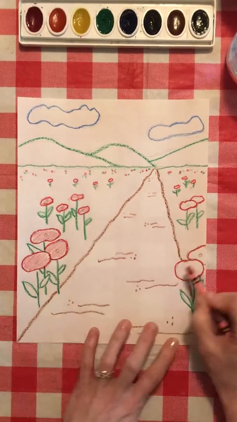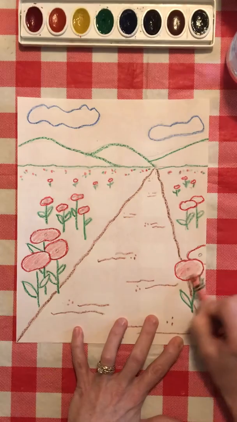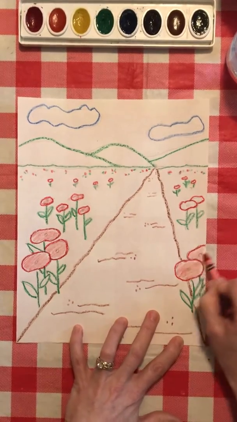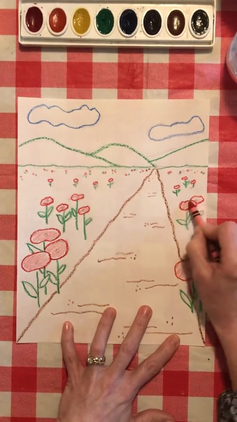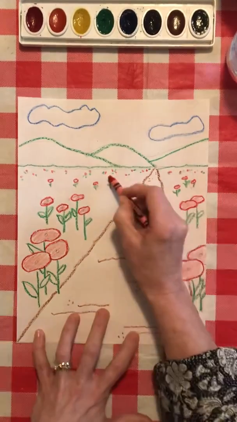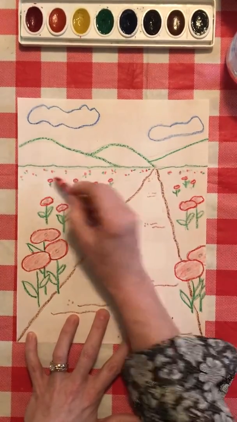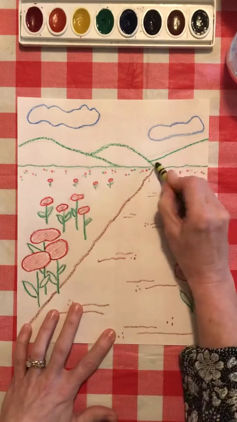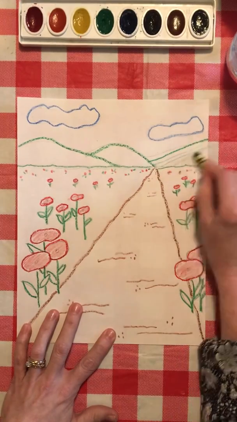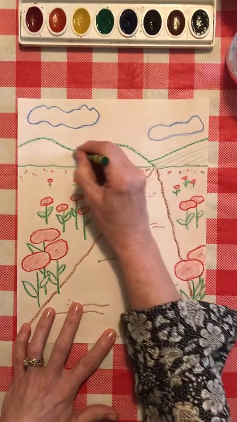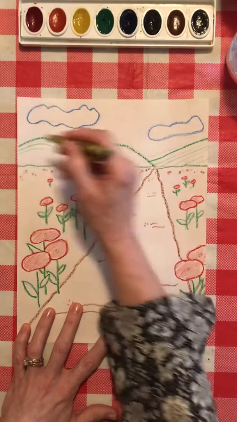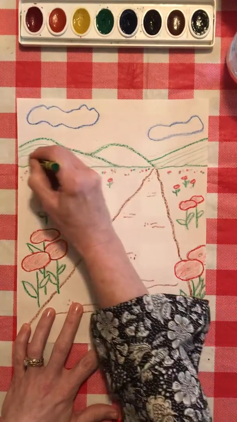This would be fun to paint if you had the materials, but if I added watercolor to this paper, it would just shrivel up. All right, just use some line from our last lesson for my hills.